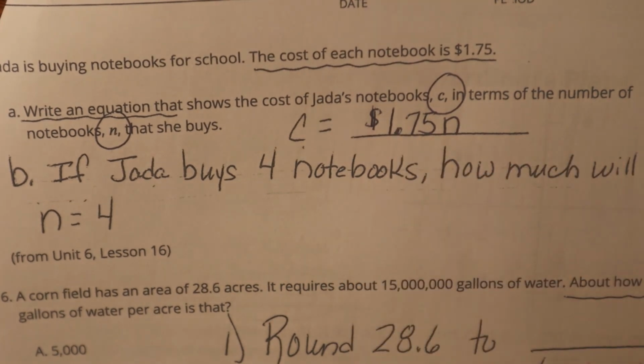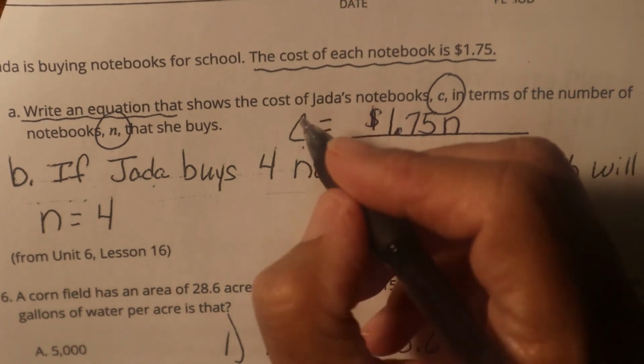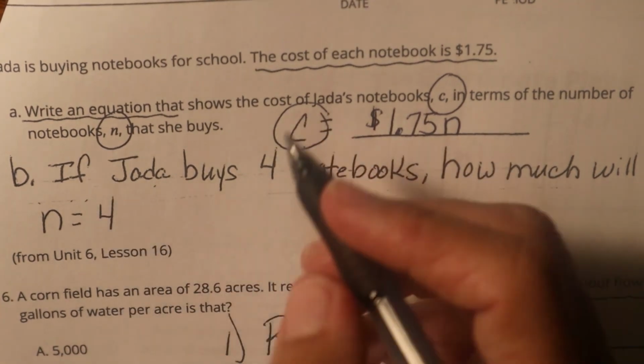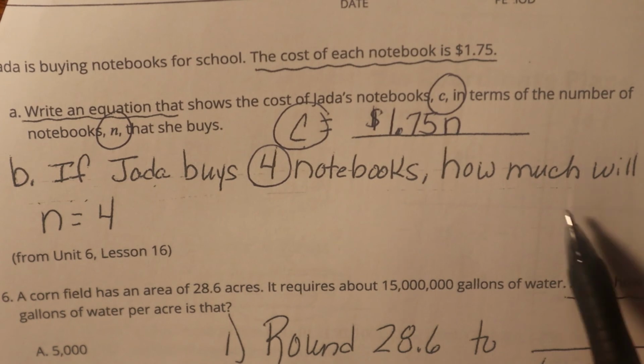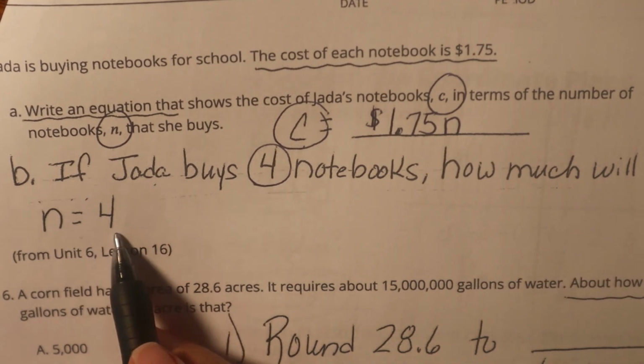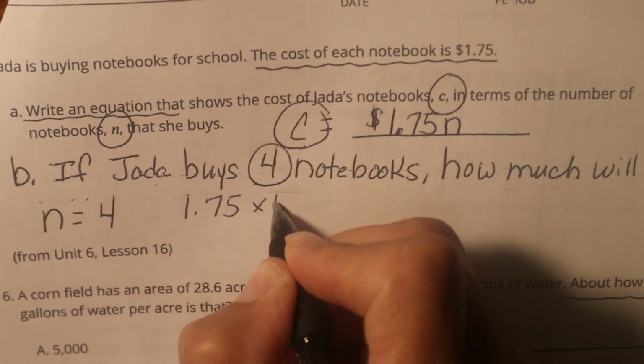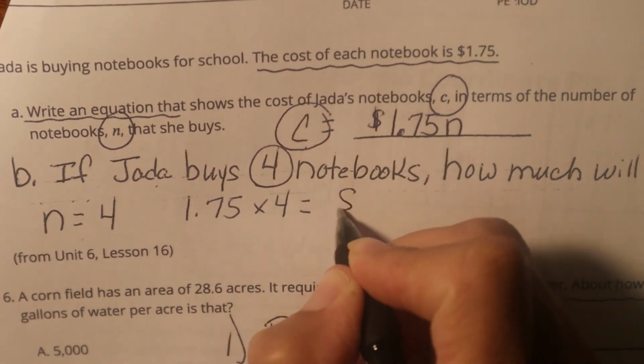Whether you buy 1 notebook, 2 notebooks, 3 notebooks, you'll be able to always get the total cost. So if Jada does in fact buy 4 notebooks, how much will it cost when N is 4? Well, hopefully you just took $1.75, multiplied it by 4, and got $7.